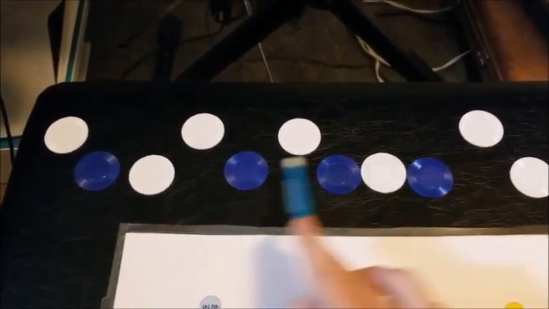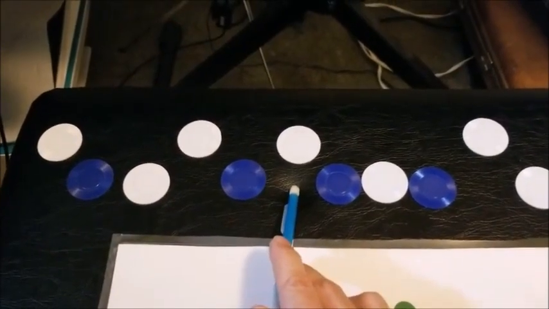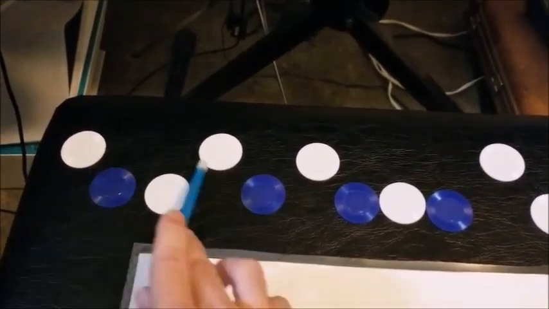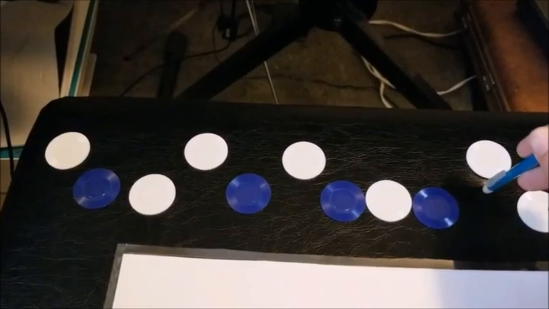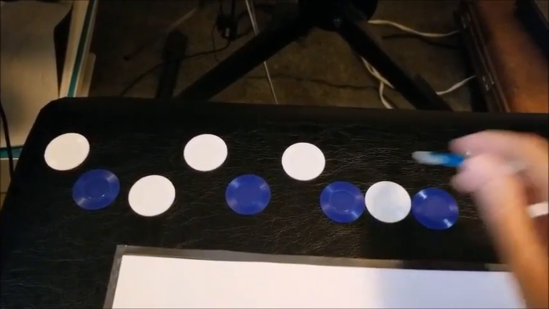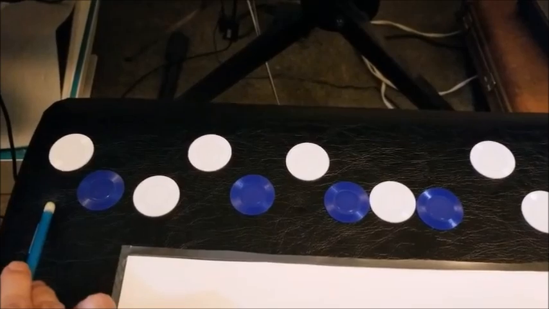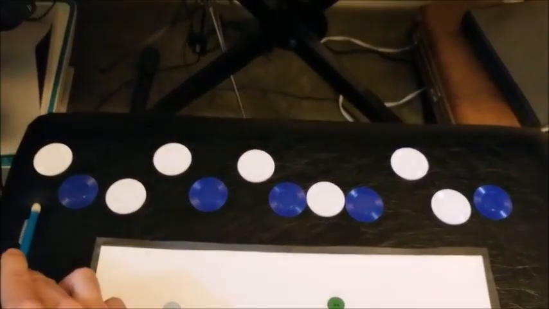So if this is D, our root is going to be here on G. Here we have G, B, D, F, or D, F, G, B, or a G7 in second inversion with the D on the far left, or on the bottom. So G7.